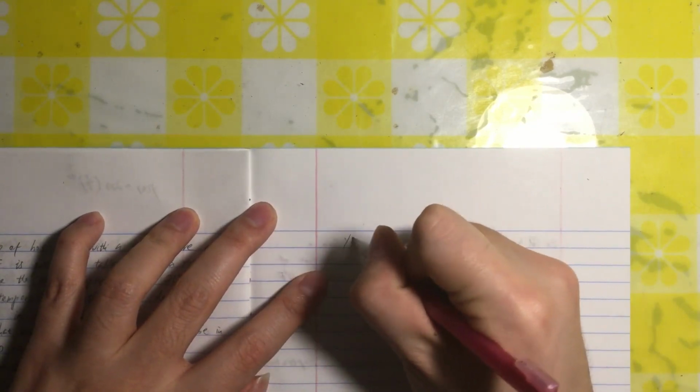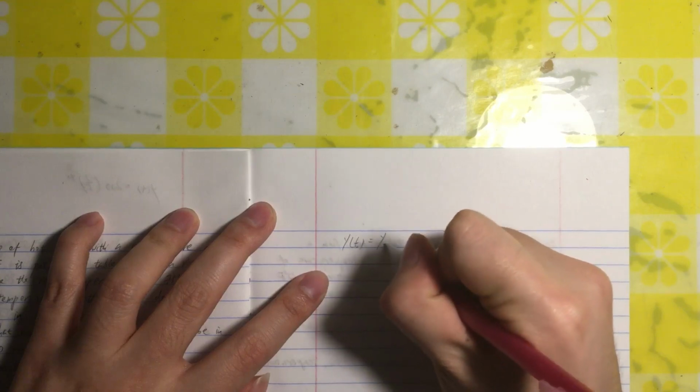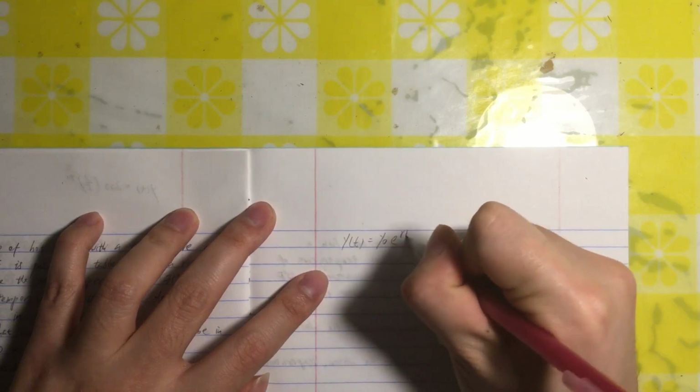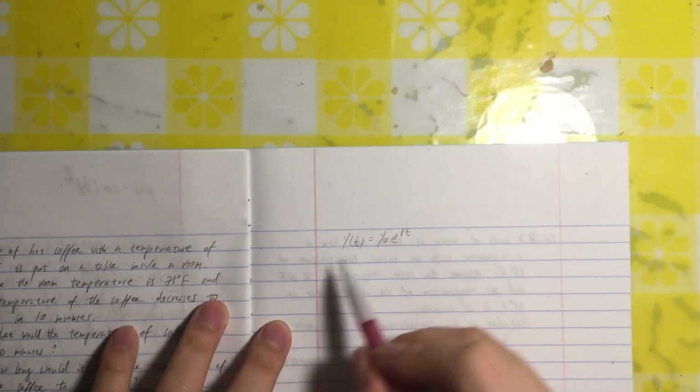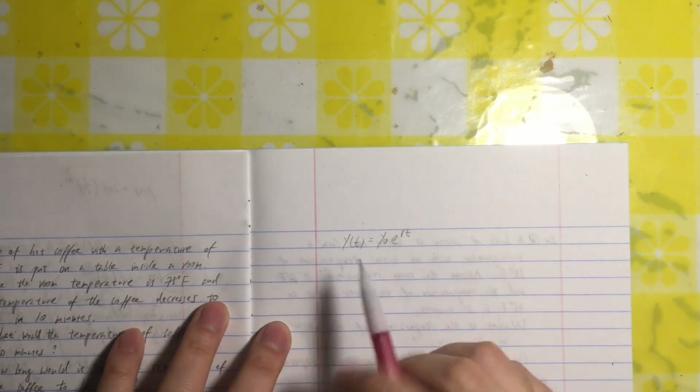Now, once we find the relative temperatures, we can apply the formula for exponential growth or decay. y of t is y0 times e to the power of rt. In this formula, we can only use relative temperature. We cannot apply real temperature in this formula. We must apply relative temperature.